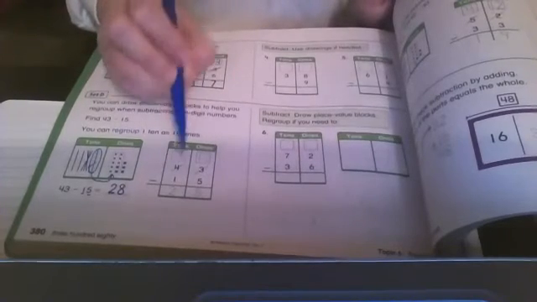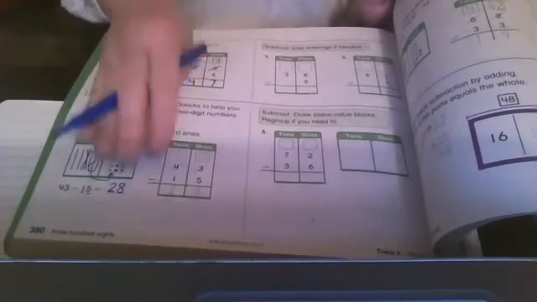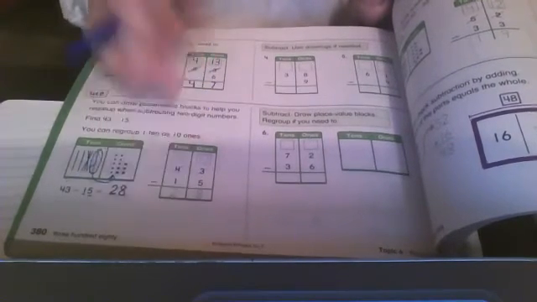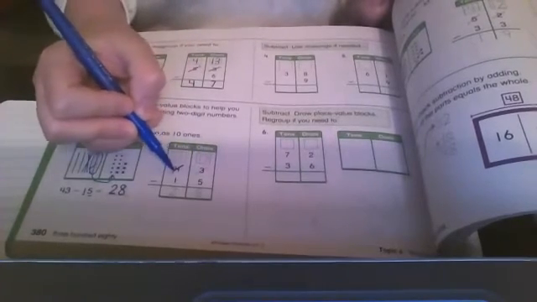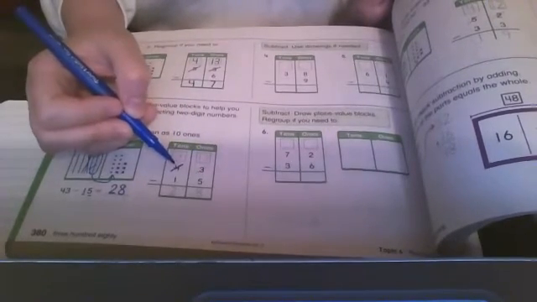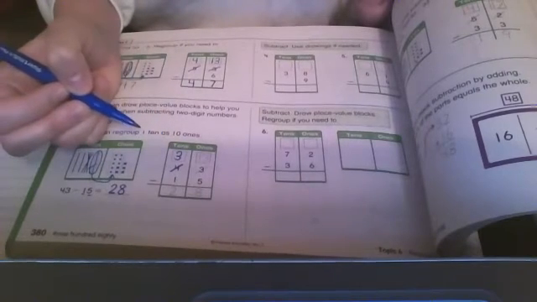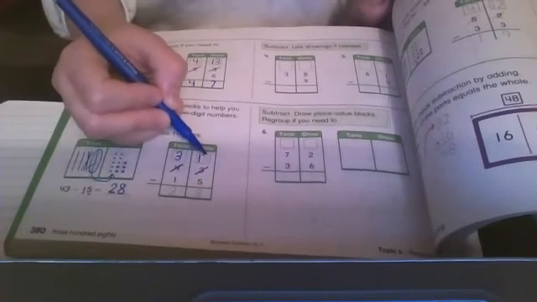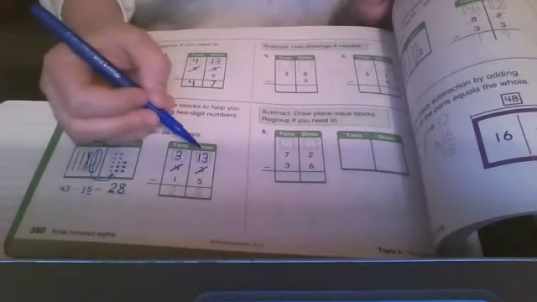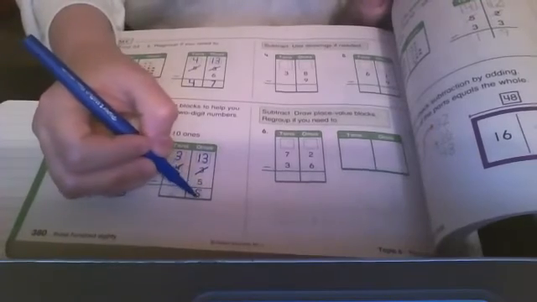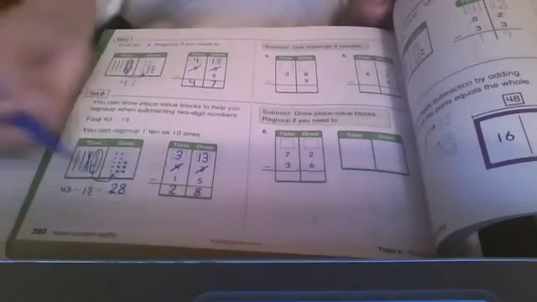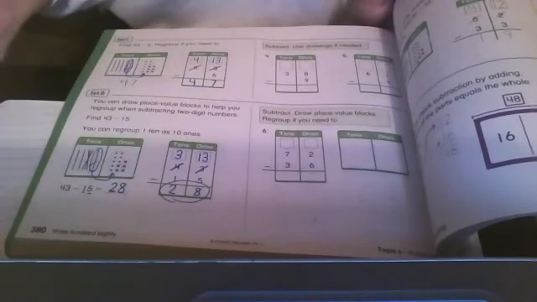Okay. And we do the same problem in lining up form, 43 minus 15. I start in my 1s. I cannot do 3 minus 5. So I have to go next door to the 10s and borrow 1. Now instead of 4 10s, I have 3 10s. I take that 10 I borrowed and I add it to the 3. So now instead of 3, I have 13. 13 take away 5 equals 8. And 3 take away 1 equals 2 for a total of 28.